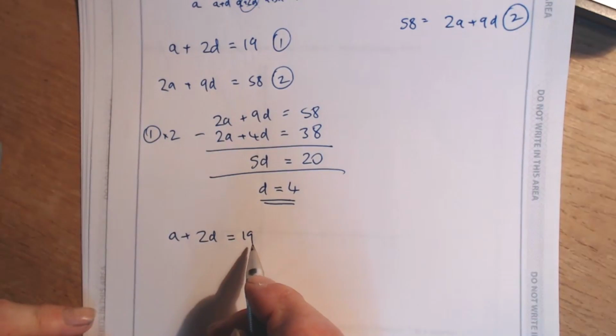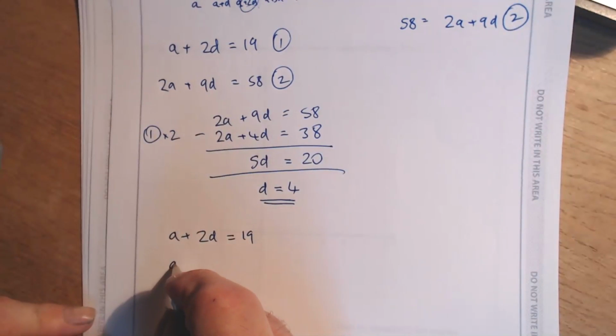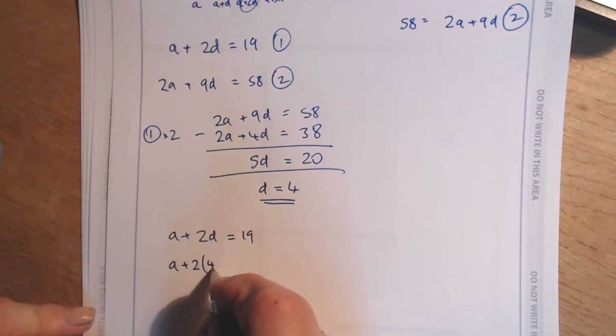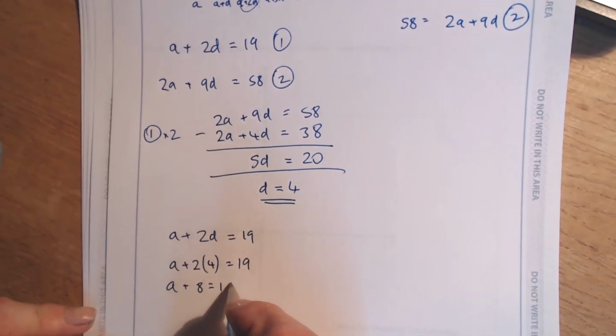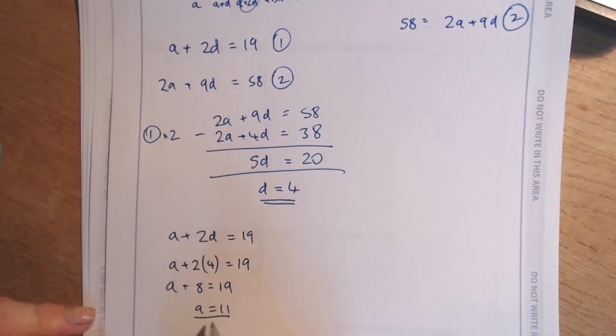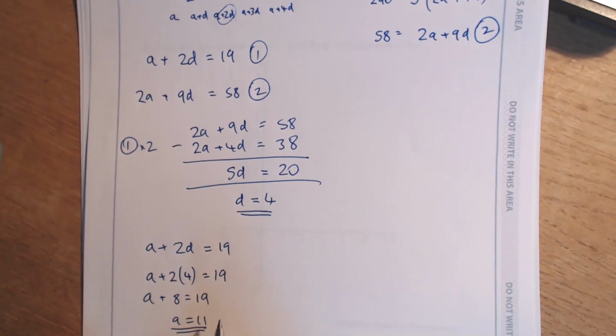So A plus 2D equals 19. So if I go and substitute 4 into this equation, we've got A plus 2 lots of 4 equals 19. So A plus 8 equals 19. So A equals 11. So I know that A is 11 and D is 4.